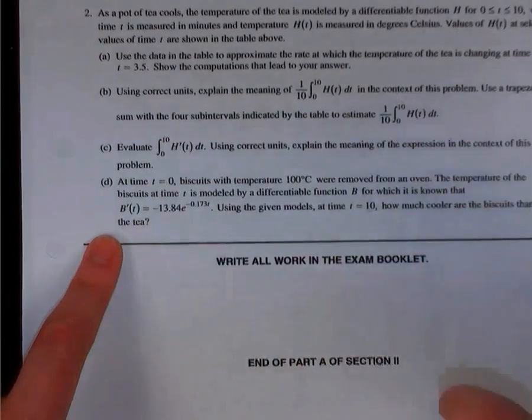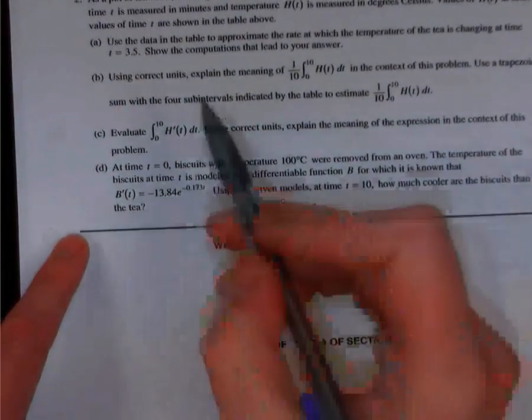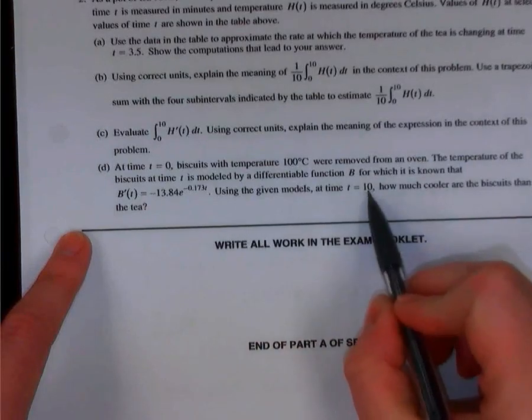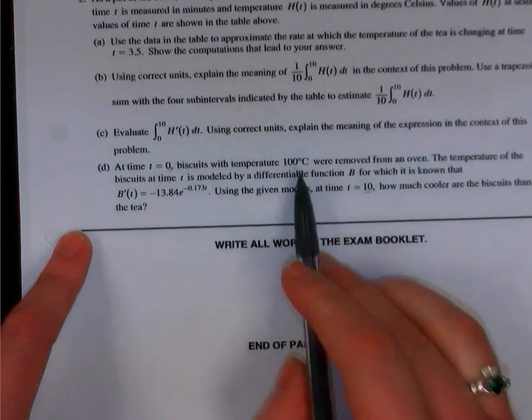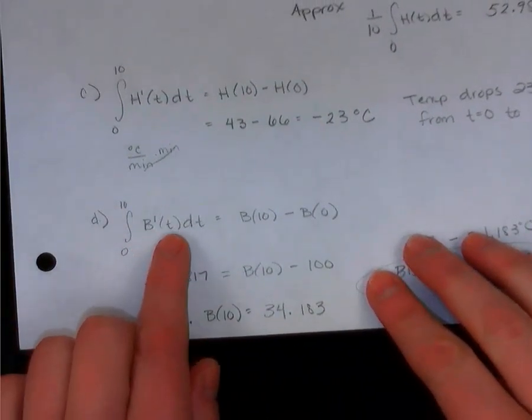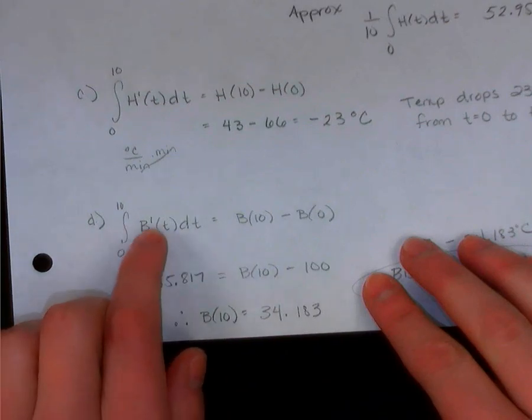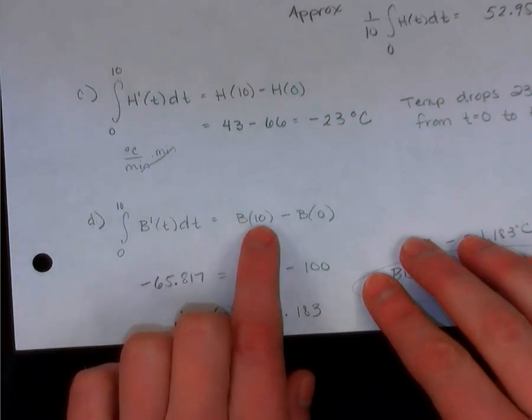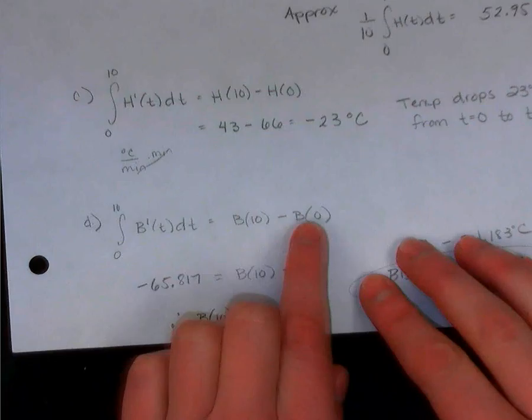So here's the thing. I want to find the temperature at 10, which means I want to integrate b prime. But if I'm integrating, I need limits. So I'm going to use 0 and 10. Why am I using 0? Because I have information on it. So if I integrate from 0 to 10, b prime of t, well, when I integrate b prime, I get b of my upper limit minus b of my lower limit.